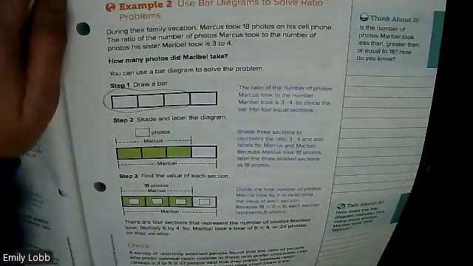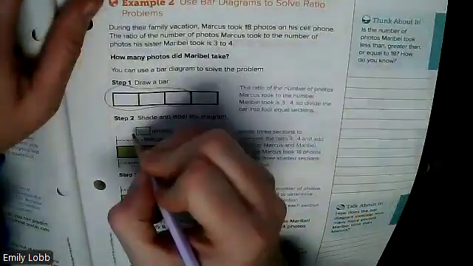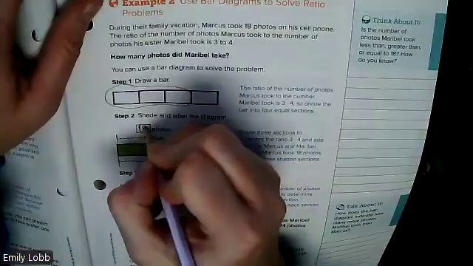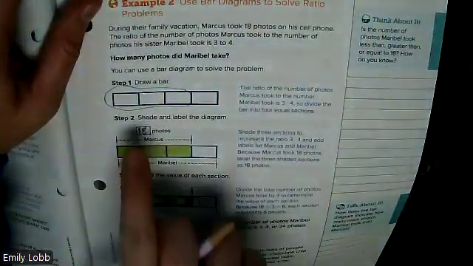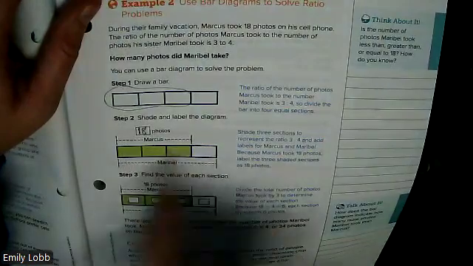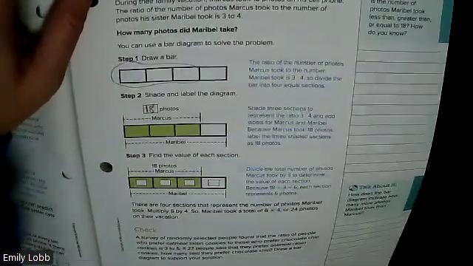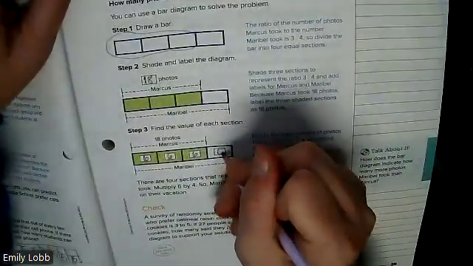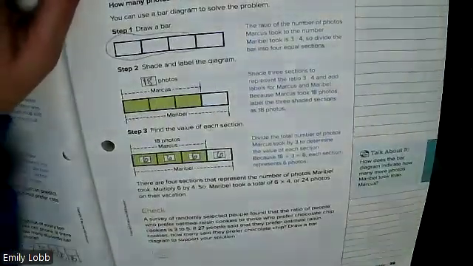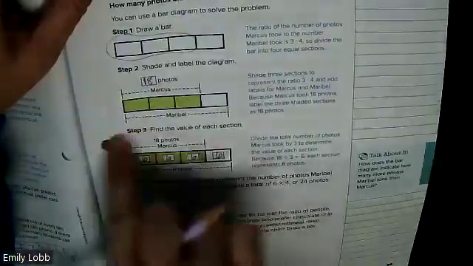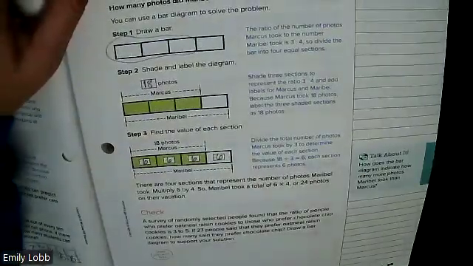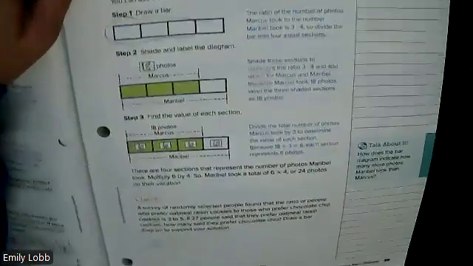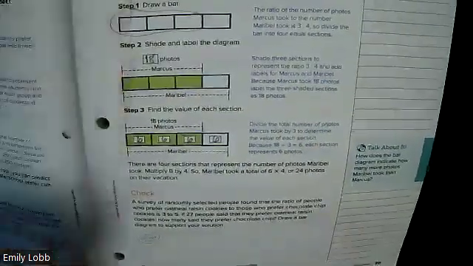So we know Marcus took a total of 18 photos. So if I had to divide those into 3 pieces, what's 18 divided by 3? Each one would be 6, right? Which means Maribel, each of the 4 pieces would be 6. So Maribel took this total, all of those, which is 6 times 4, which is 24. So they walked us through that.